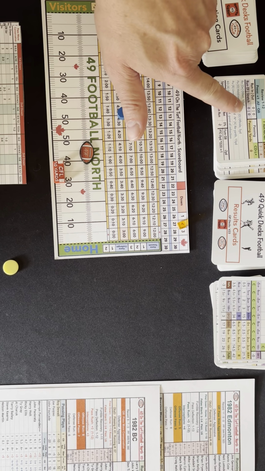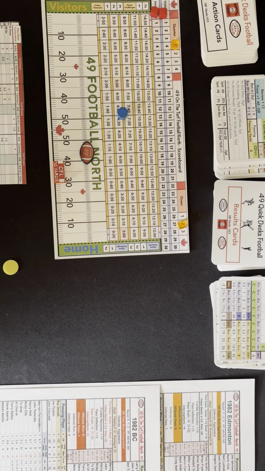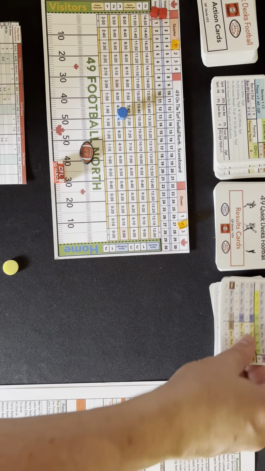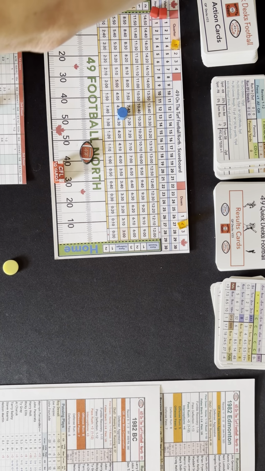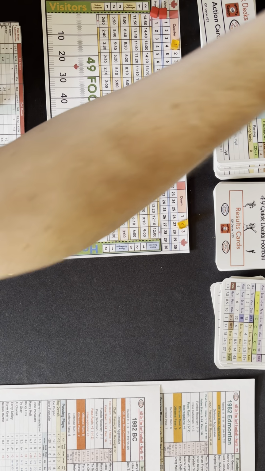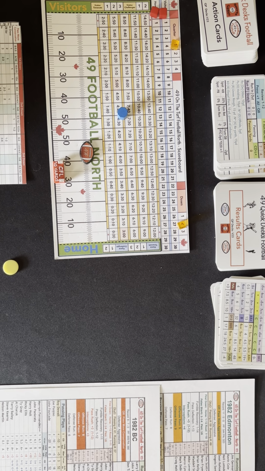I look over here. He did not have any kind of modifiers. Okay. What did we say that was? A 46? Now, a 46-yard run is 4 yards, but we also have to take the fumble into account. His fumble range is 1 to 6. We rolled an 11, so he did not fumble. So 6 yards for DeWalt.